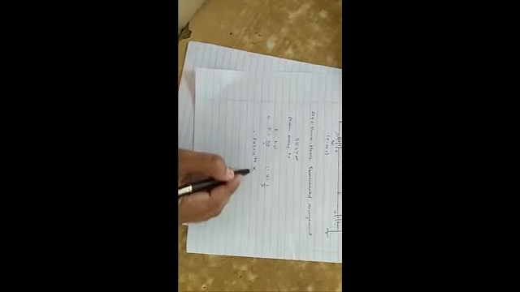Put the values: h is 6.63 into 10 to the power minus 34. c, the velocity or speed of light, is 3 into 10 to the power 8 meter per second.